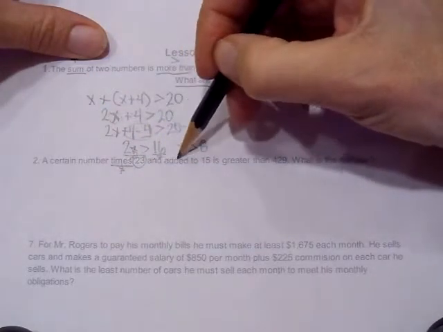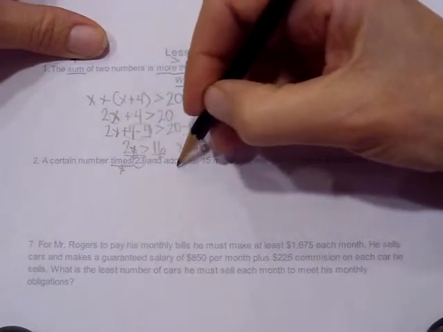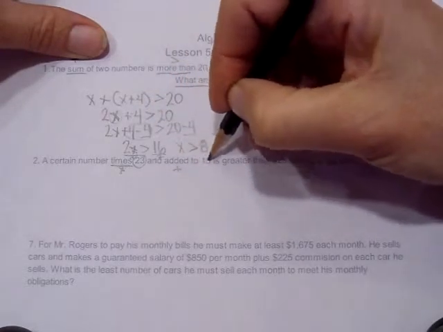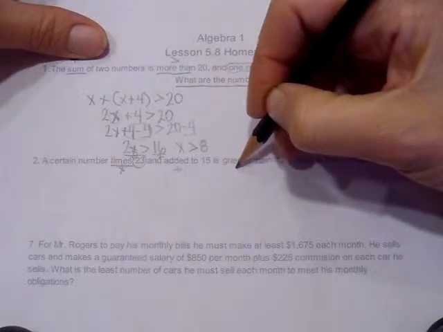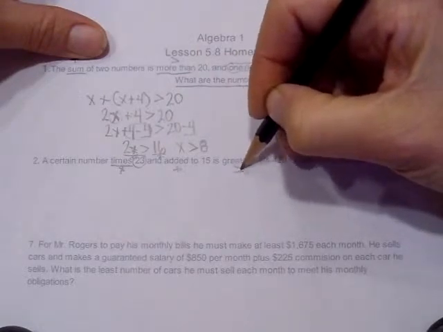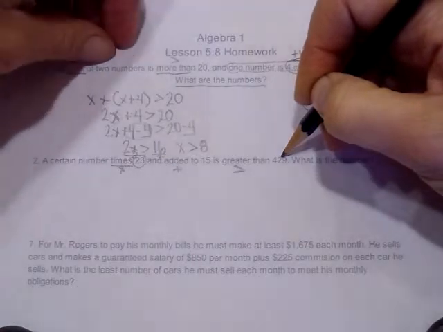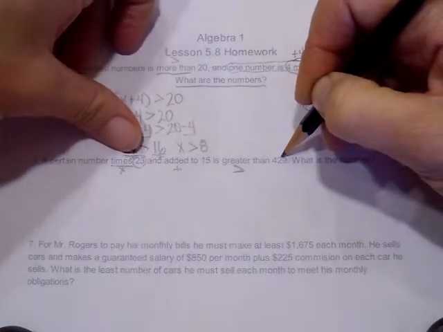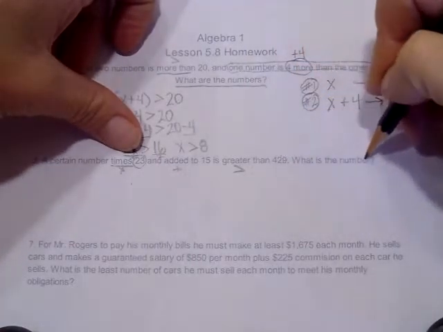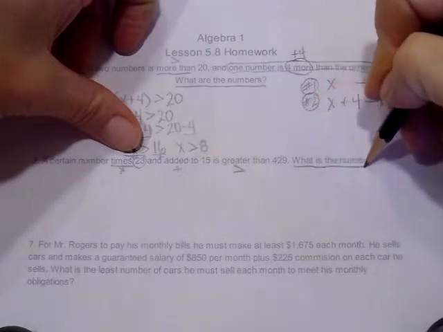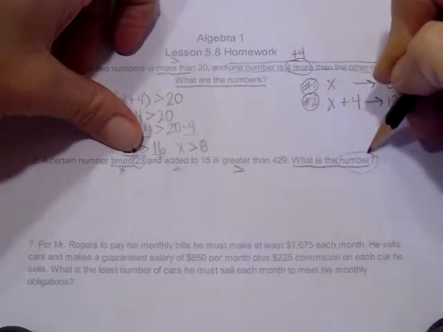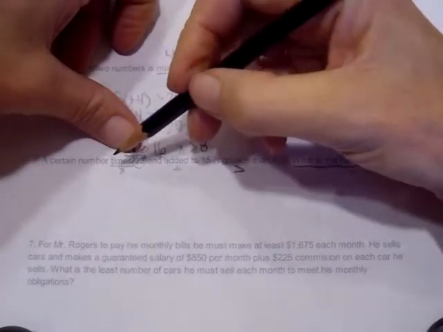And then added to 15, added, of course, is adding to 15, is greater than, it's this way, greater than 429. All right, well, let's read through it again, and that will help us know what to write. What is the number? Now, this question even tells you we're looking for one number, not numbers. We're looking for one number.